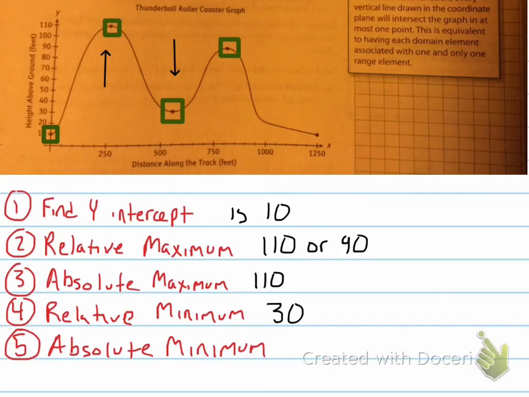Absolute minimum. All these have to do with y values, just so you know. Absolute minimum. What is that? What is the lowest it is? And if you look at it, the lowest the roller coaster ever was is here and here at 10. So here are my answers.